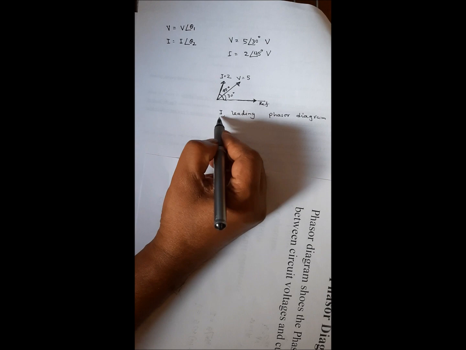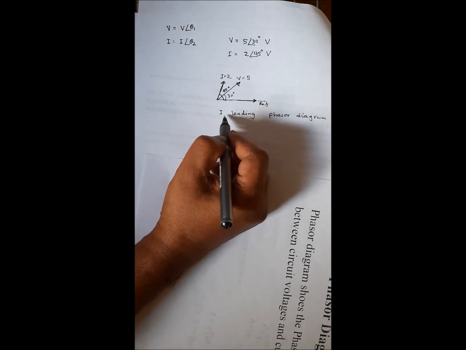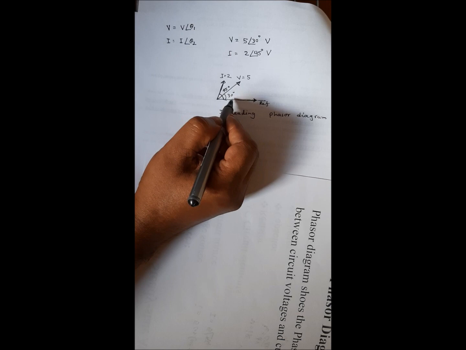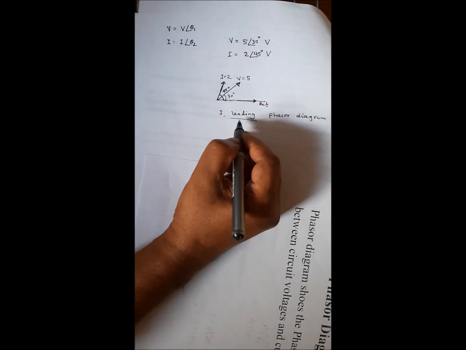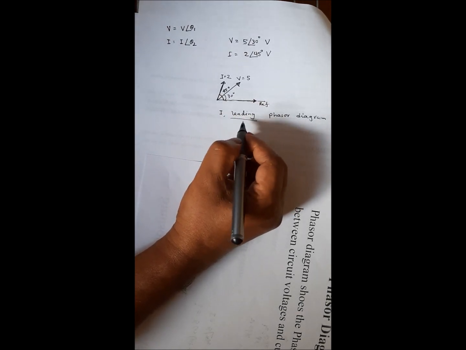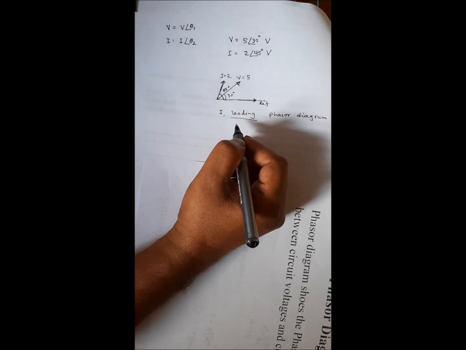We might also ask you to find whether the circuit or component is leading or lagging. If I has a higher angle than voltage, then I is called leading, and if I has a lower angle than voltage, then I is lagging. Leading means current leads the voltage, and lagging means current lags the voltage, or voltage leads.